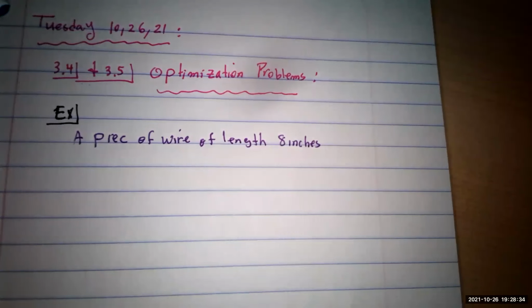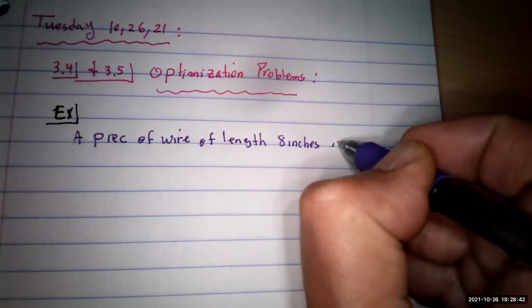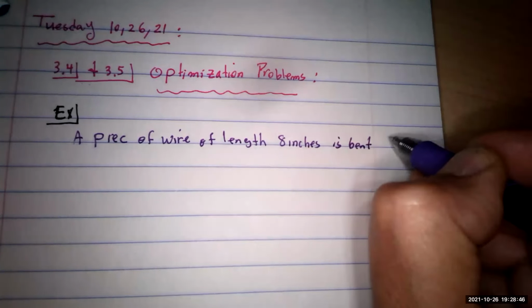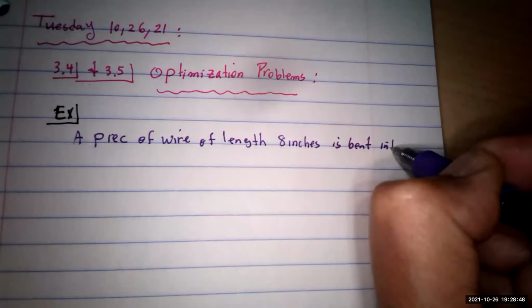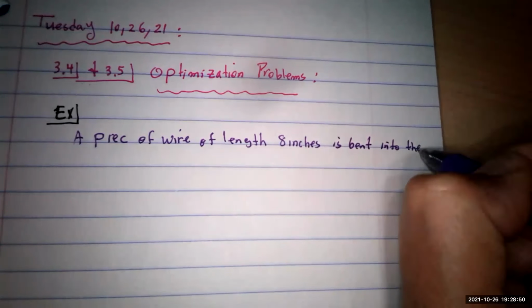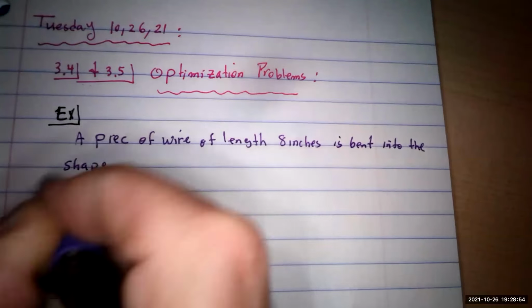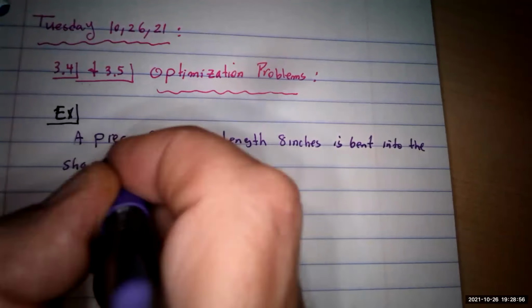And we are going to bend it into a rectangle. So a piece of wire of length 8 is bent into the shape of a rectangle.